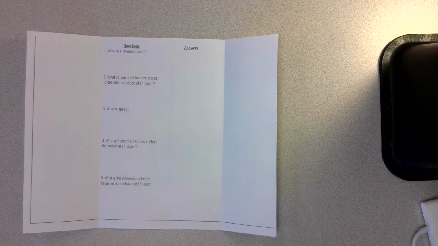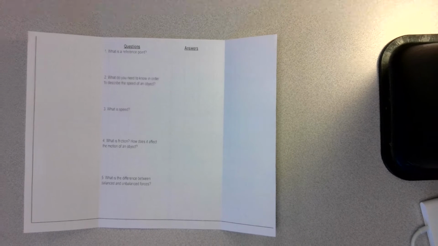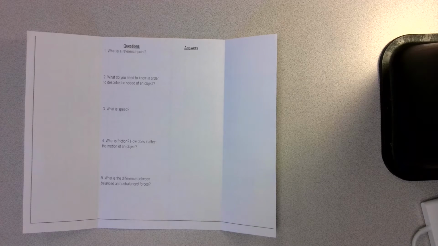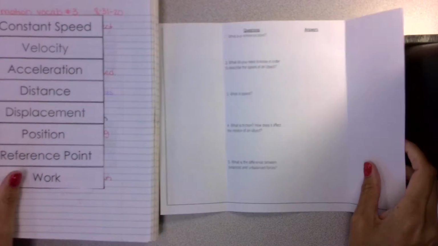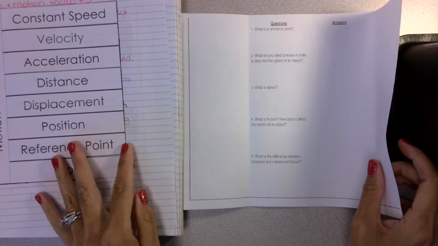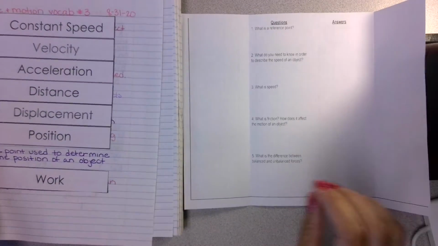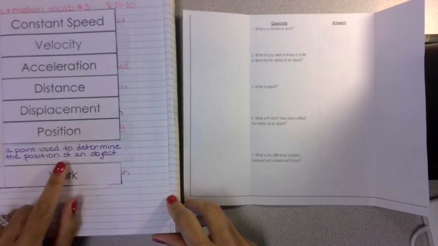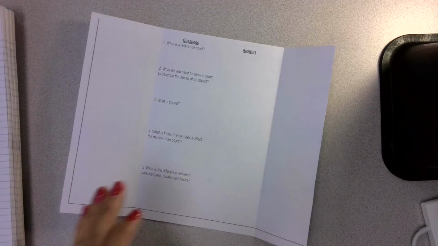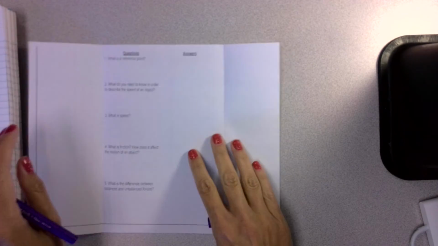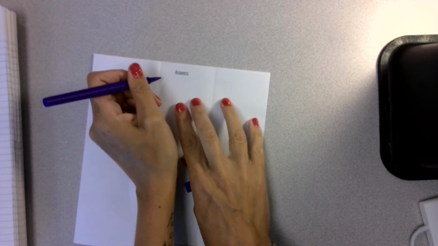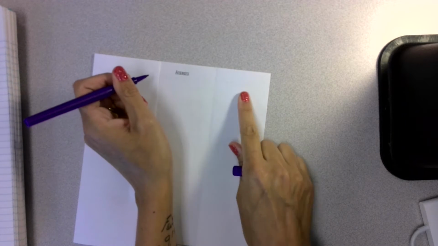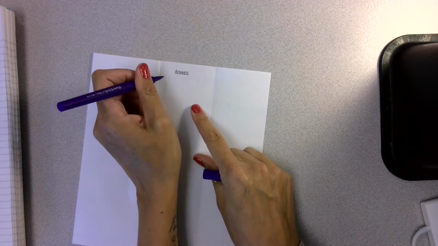So, okay, let's ask ourselves, what's a reference point? Well, where could we find our answers to these questions? In our notebook. So right here is your vocabulary, and it has reference point right here. So go ahead, you're going to open that up. And it's a point used to determine the position of an object. And we're going to write that in our study guide. But we're going to make sure that we don't cross over the line here. So I'm going to close this, and I know I'm going to answer it right here. And I can write all the way across here because it's still going to be covered.